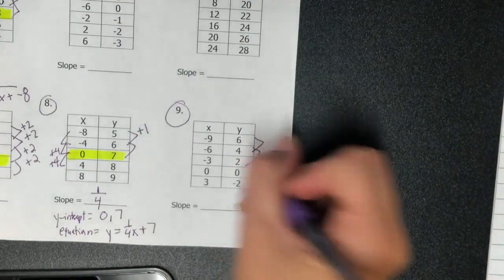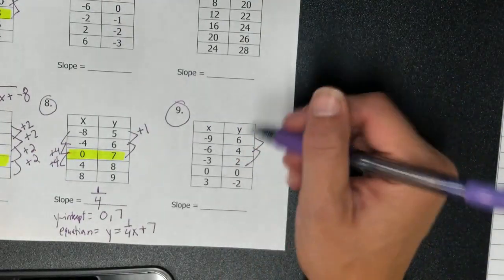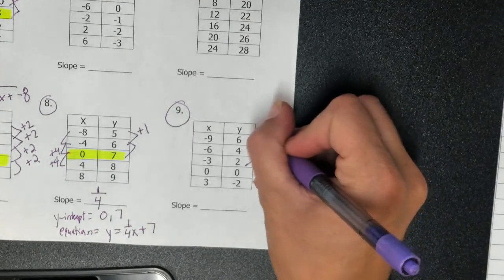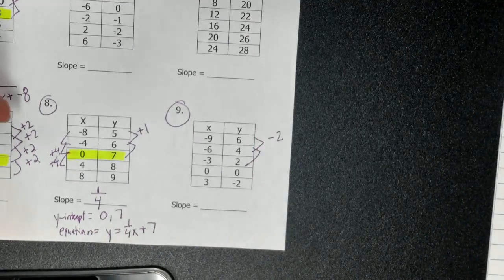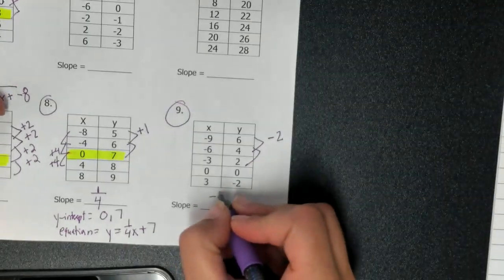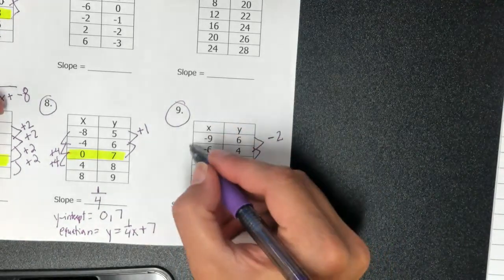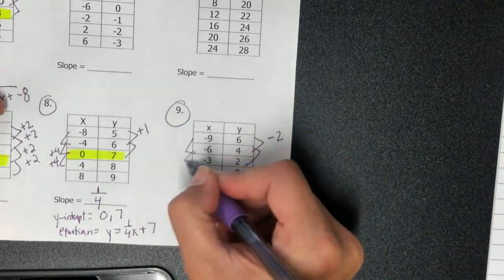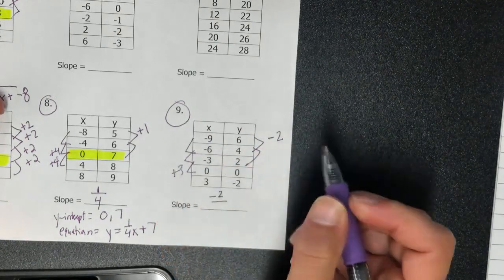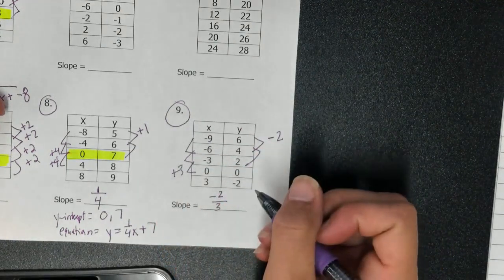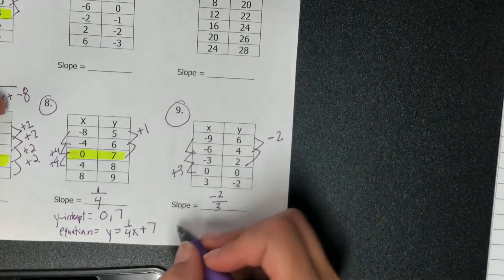All right, number 9. Oh man, number 9 is getting smaller from 6 to 4. So if we're getting smaller, -2. I'm going down by 2. So the top of my slope is -2. Now let's look at my x's. Well, these are bigger negatives, but they're actually getting smaller, so it's going up by 3. So my slope is -2/3.